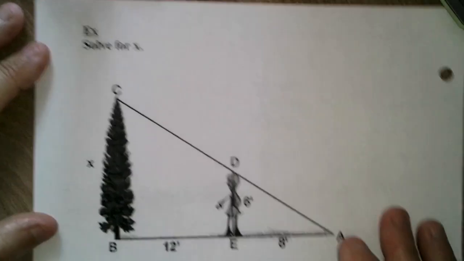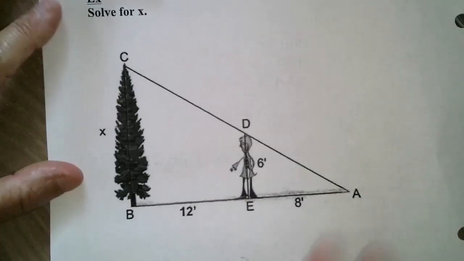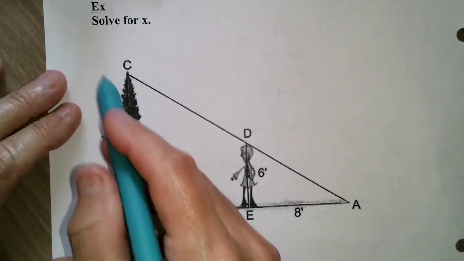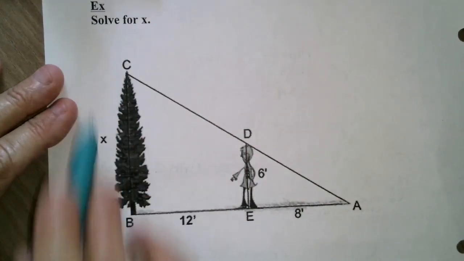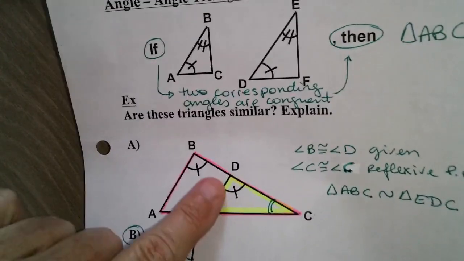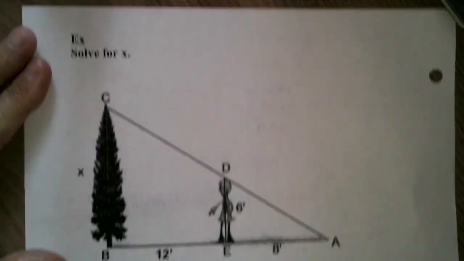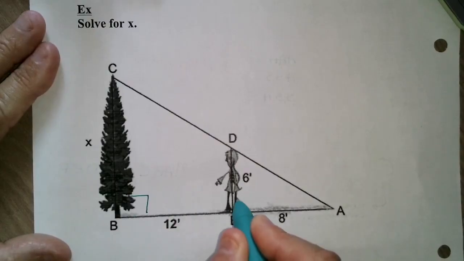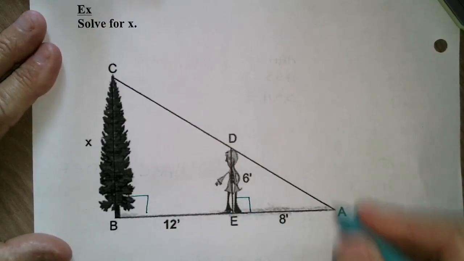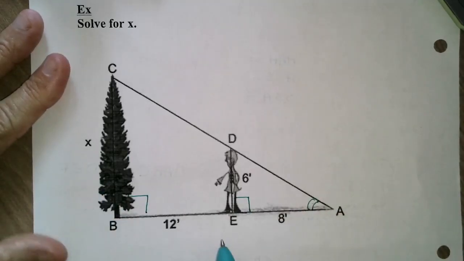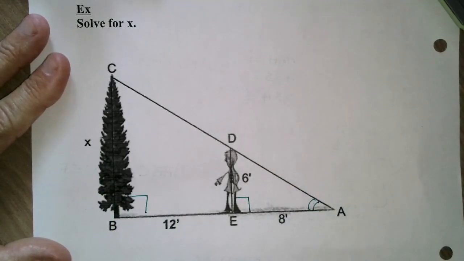Now on the back, we have an application of these types of problems that you might see. So we want to find x. X is the height of the tree. Notice that it's like these triangles right here, one inside the other. But here, I know that this is a 90-degree angle, this is a 90-degree angle, and then these angles are shared. So I know the triangles are similar by AA similarity theorem.